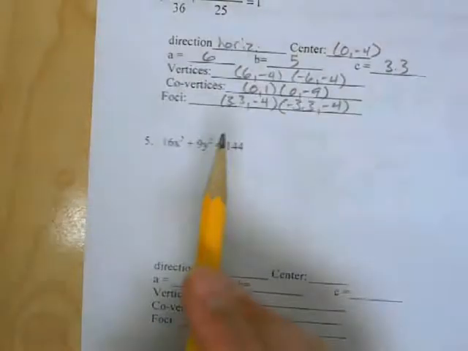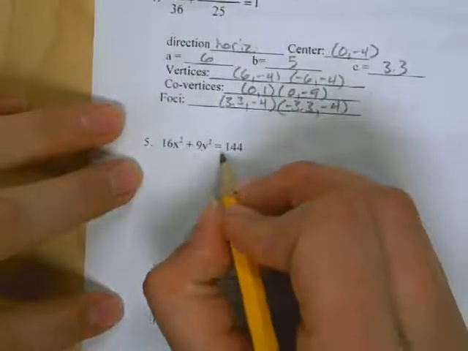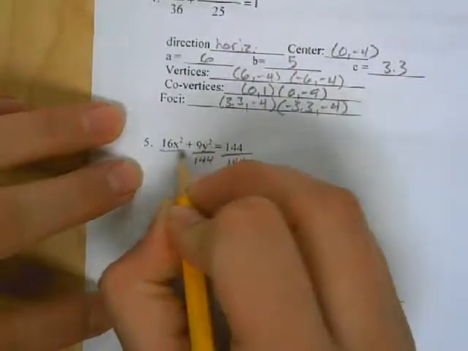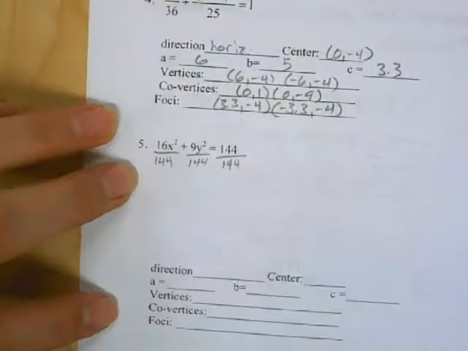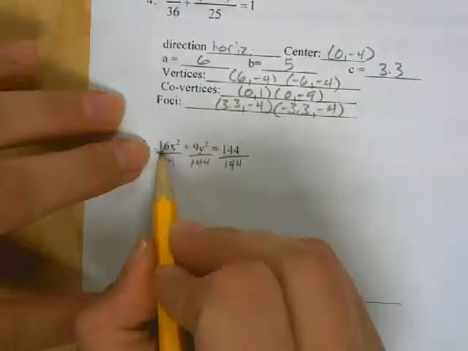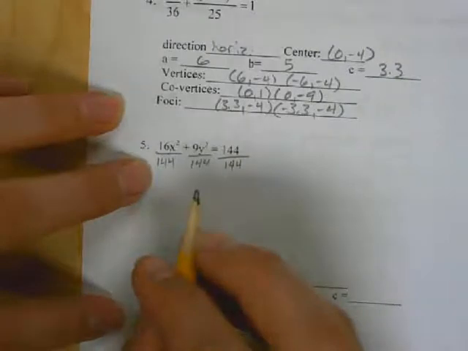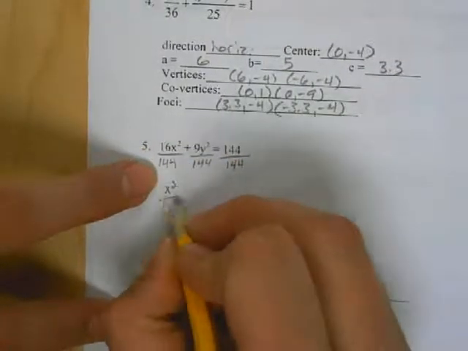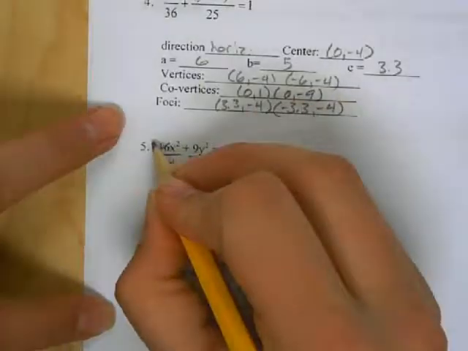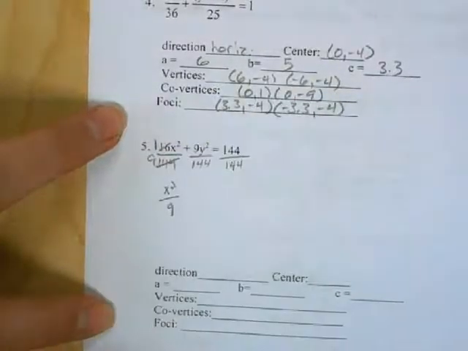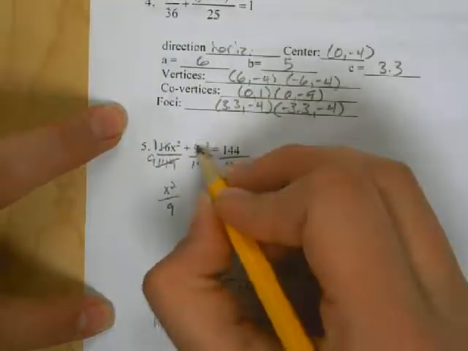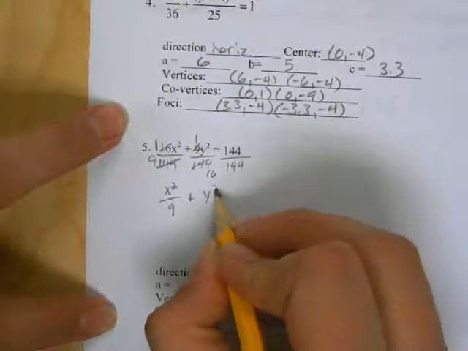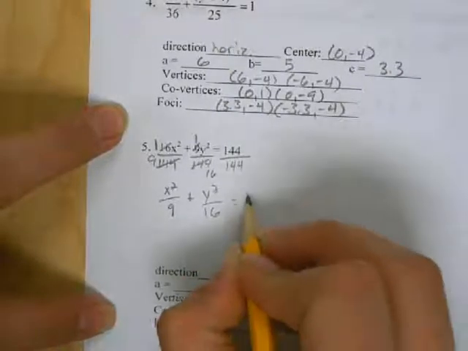So if I want to do that, I just divide by that number. Divide by 144 for each little piece here, each term by 144. Well, 16 goes into 144 9 times, and you can use your calculator. So you basically reduce to 1 over 9. 9 goes into 144 16 times. So now I've got y squared over 16, which is all equal to 1.